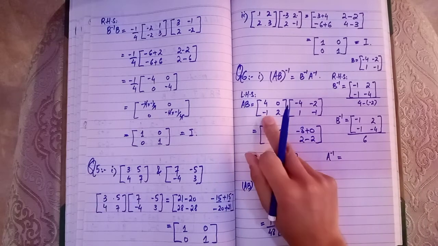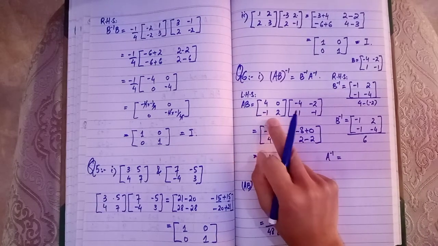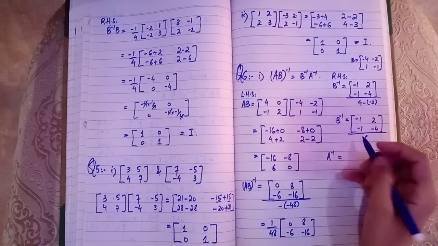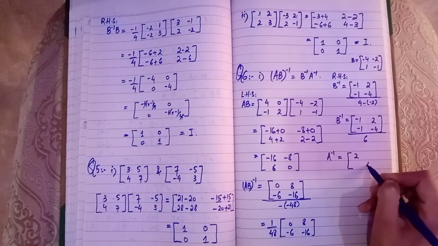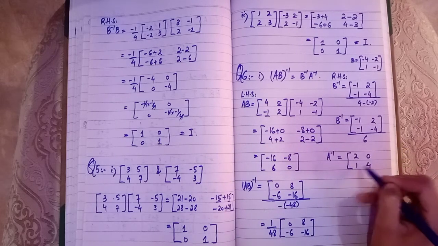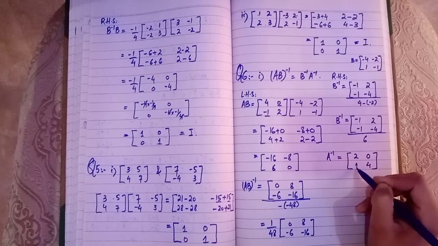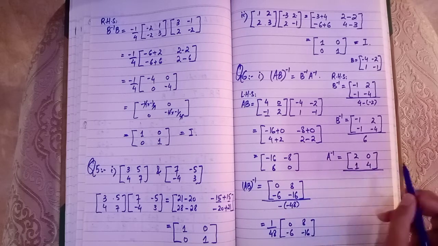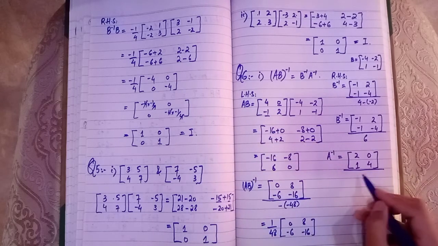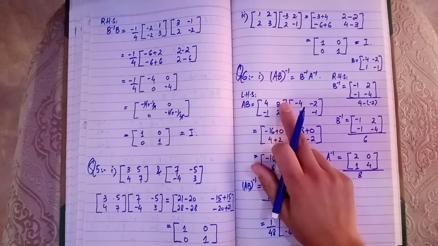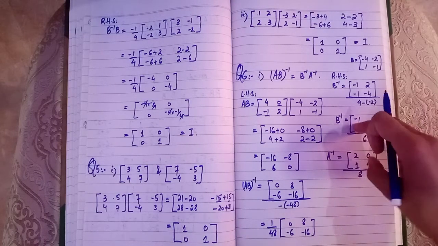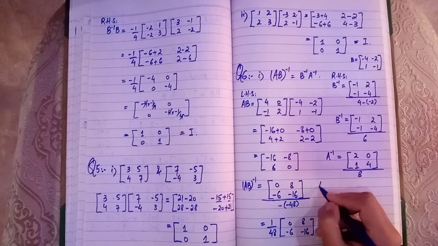The matrix A was that. Now 4 and 2 would change its places, 2 and 4. And the sign of these two entries would be changed. 0 is always neutral. We cannot write minus 0. And now multiply these two. 4 2s are 8. Minus 1 into 0 is 0. So no need of writing it. This is B inverse matrix and this is A inverse matrix.